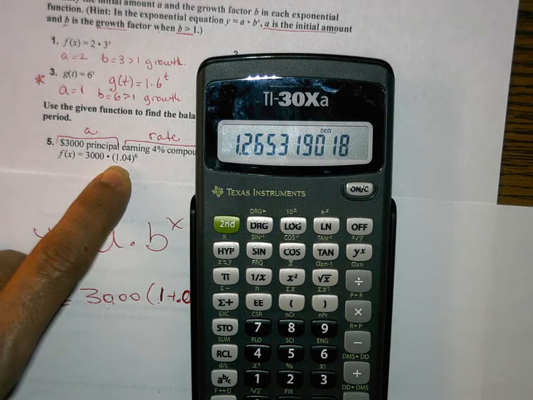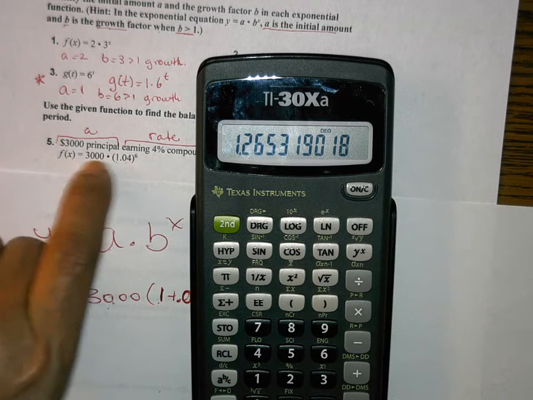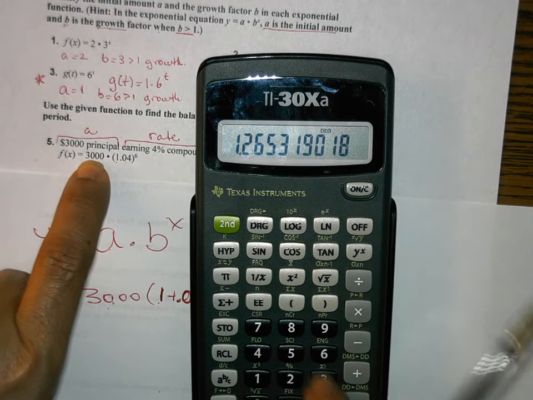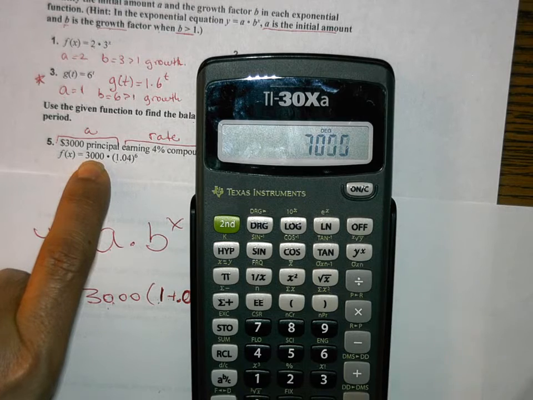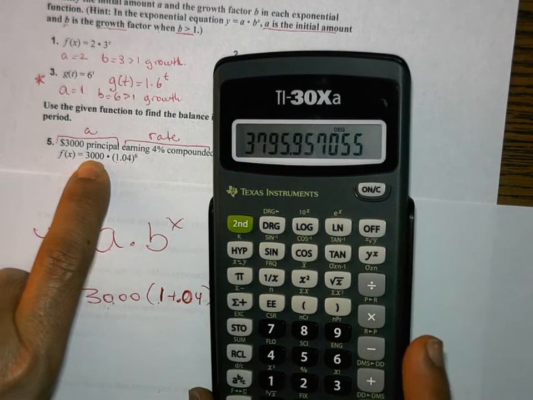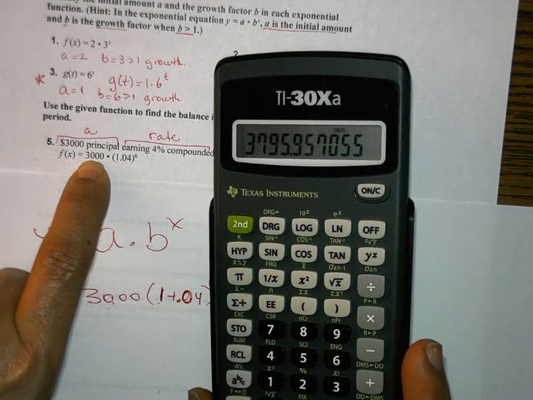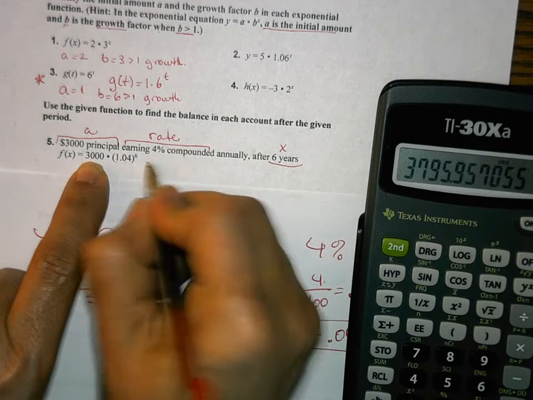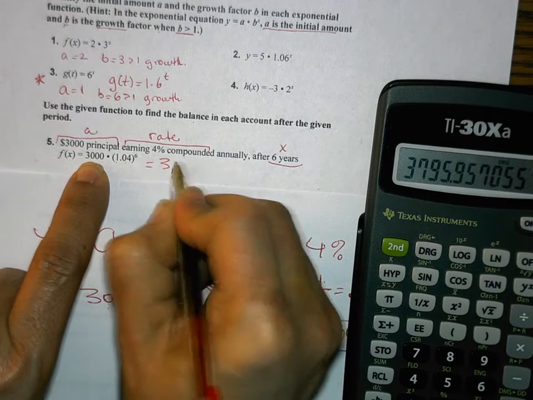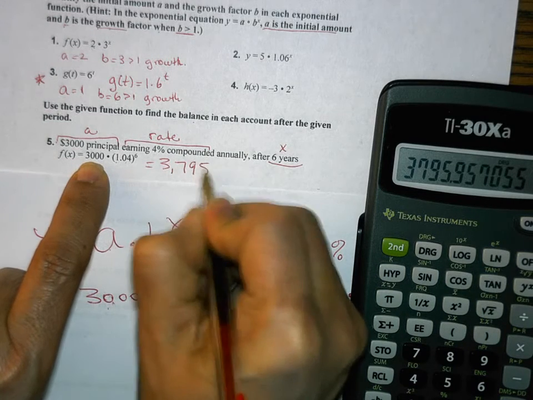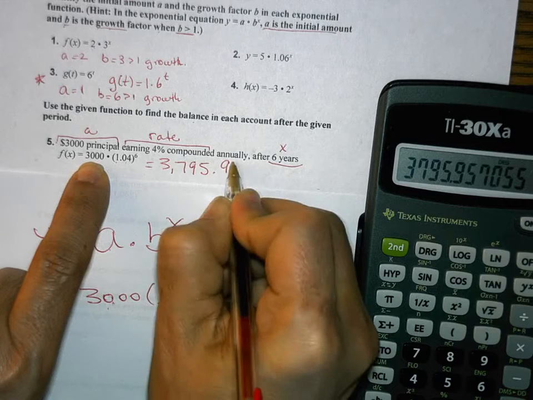And it gives you this ugly number, and then you have to multiply it times 3,000. That equals 3,795.95 and so on.